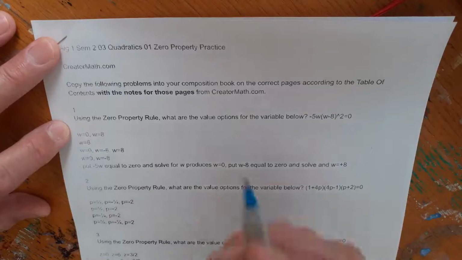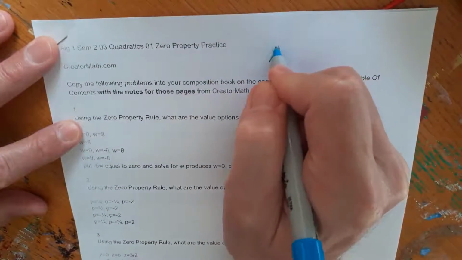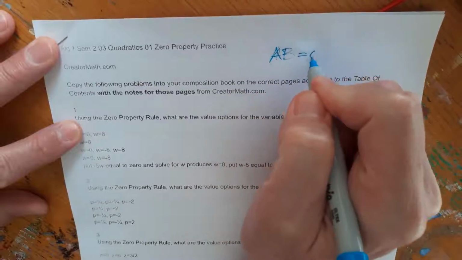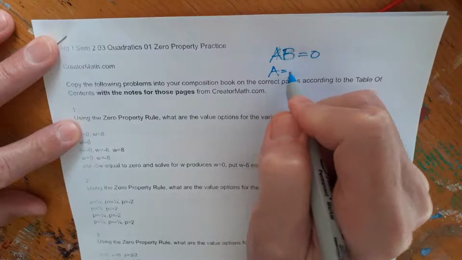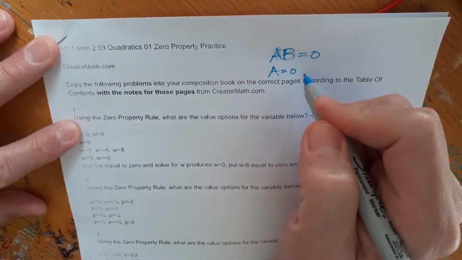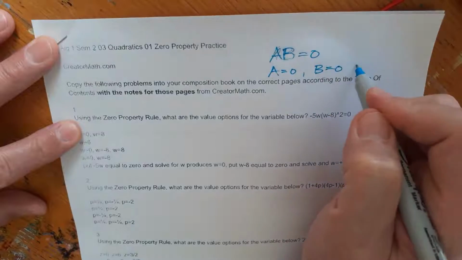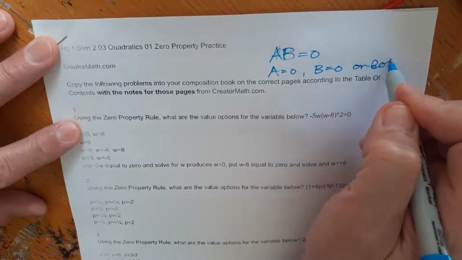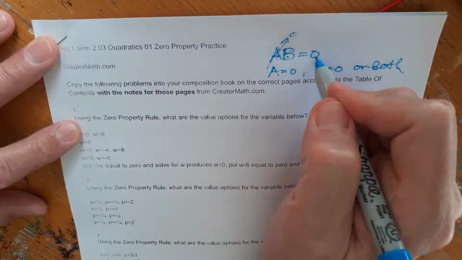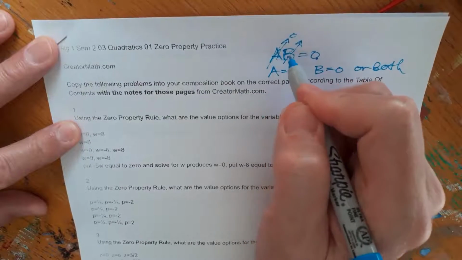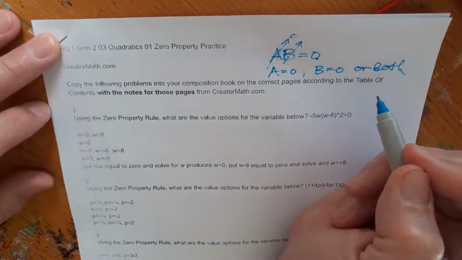So basically speaking, the zero property rule says that if you've got AB and it equals 0, and these are two variables, then A equals 0 or B equals 0, one or both. What that means is if this was 0, you'd have 0 times B, that would be 0. If this was 0, you'd have A times 0, that would be 0. So this is the whole idea of the zero property rule.